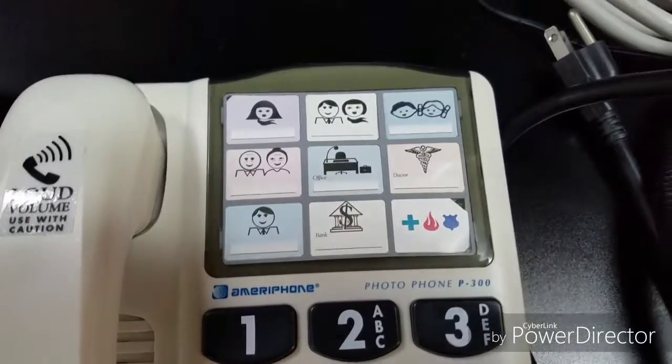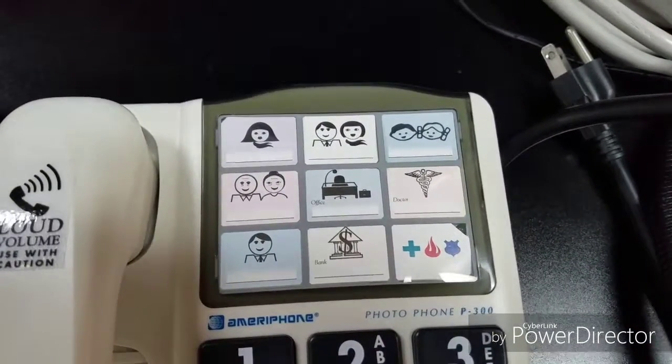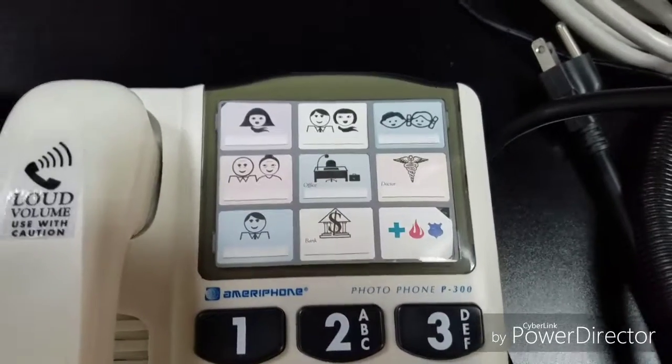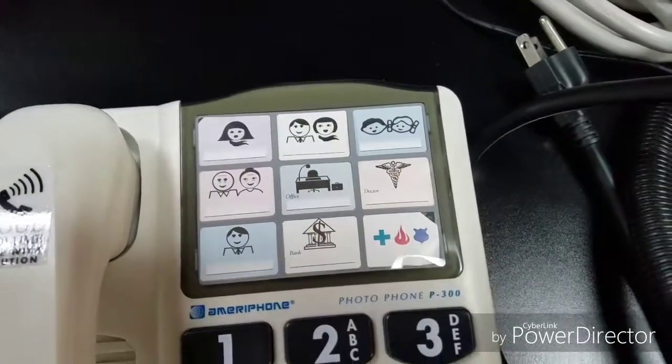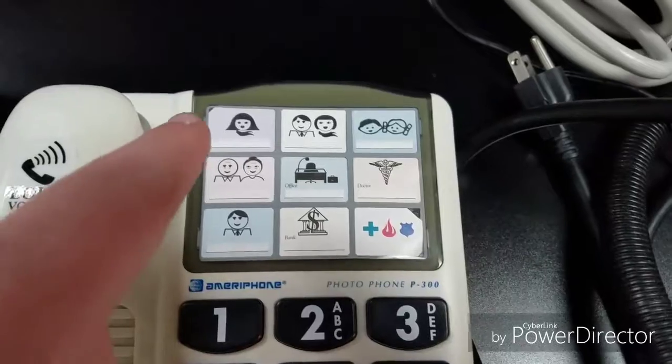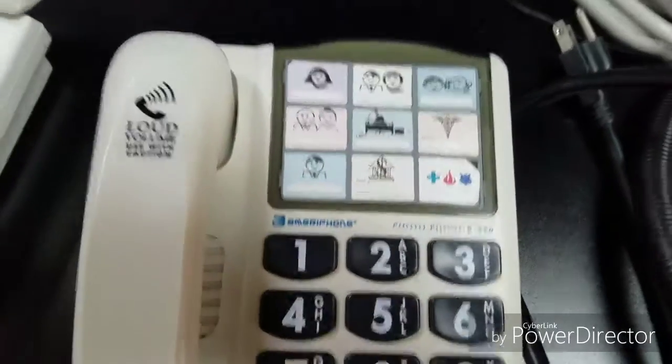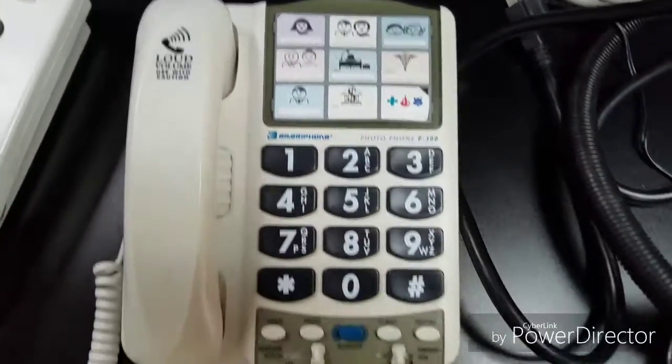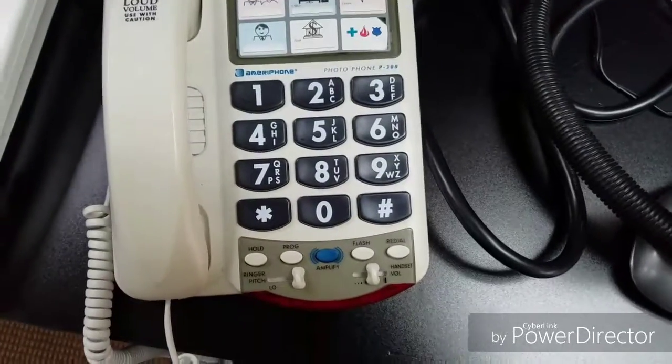So for someone who may have some memory issues or low cognition, here we've got different icons with phone numbers. So this is basically just a simple speed dialing feature, so you could have it listed for emergency services, friends, family, things of that nature, and you can label who they are with those images. It's also got large buttons for someone that may have low vision.